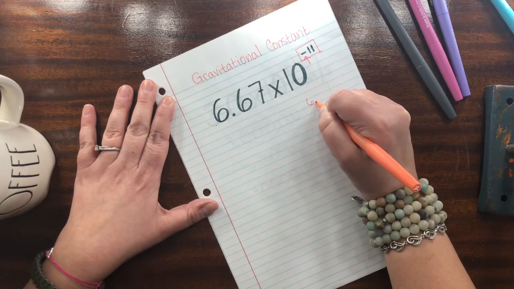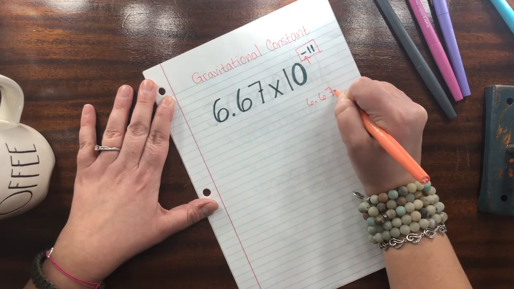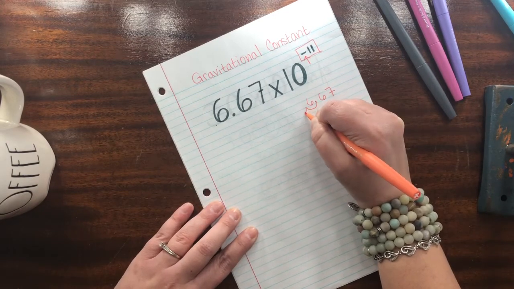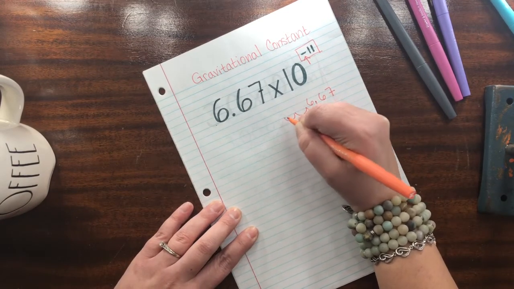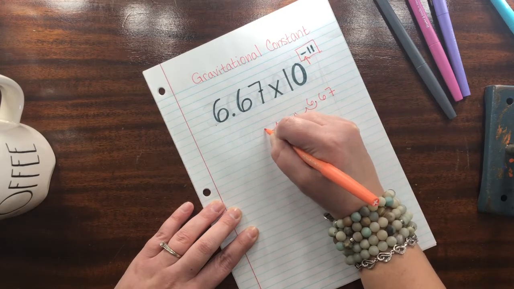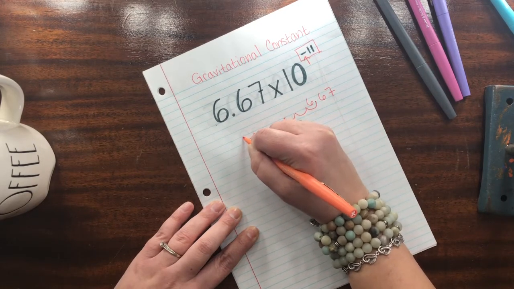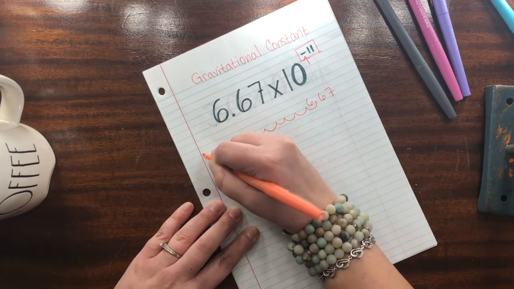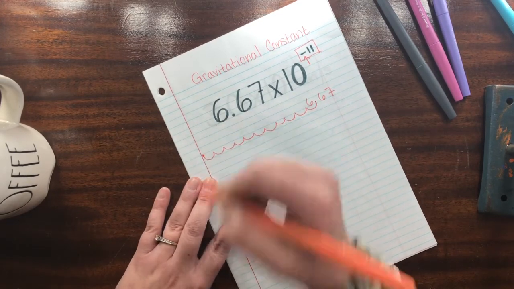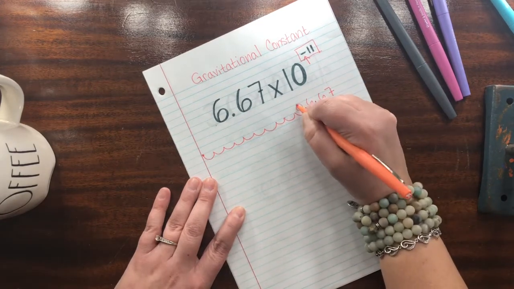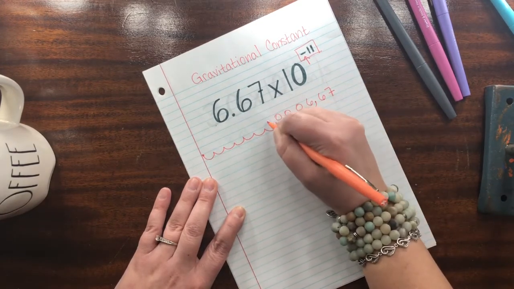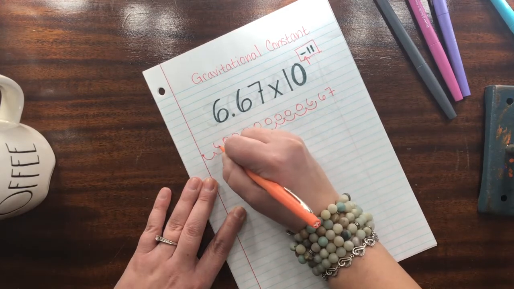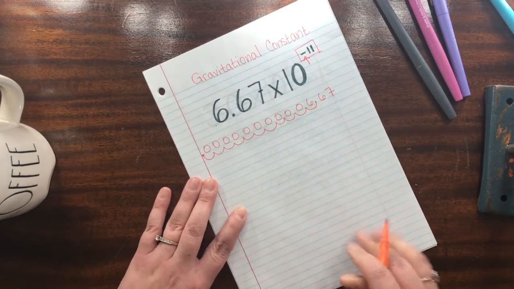So if I have 6.67, 6, 7, I'm going to jump to the left 11 times. 1, 2, 3, 4, 5, 6, 7, 8, 9, 10, 11. And that's where my decimal will end. Now I'm going to fill in all these empty spaces, like always, with my zeros. And it's a lot of zeros. That's why we use scientific notation, because it's a lot of zeros. All right, there's my new number.